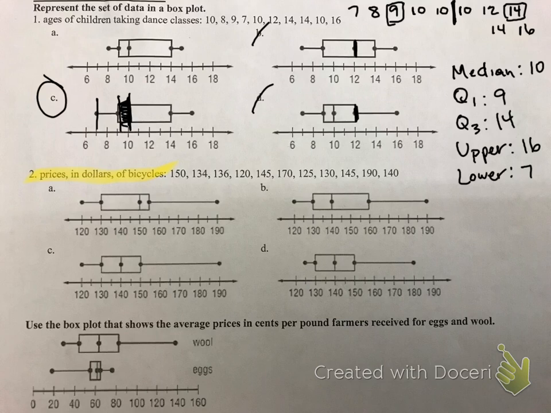Yes, it is a very small portion compared to the other one, but it's still 25% of the data. The gap from the edge here to here, another 25%. And then the final gap is another 25%. So regardless of how spread out or condensed the box is, each section represents 25% of the data.